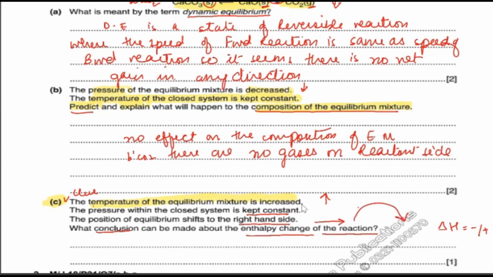So we know that an increase in temperature always favors the endothermic. That means the forward reaction is going to be endothermic, because the position of the equilibrium is shifted to the right hand side when you increase the temperature.